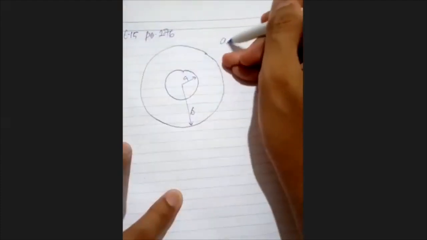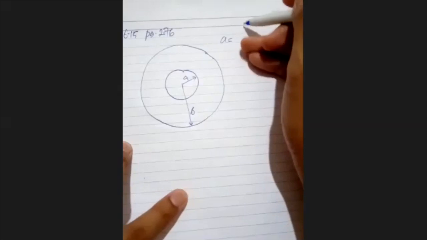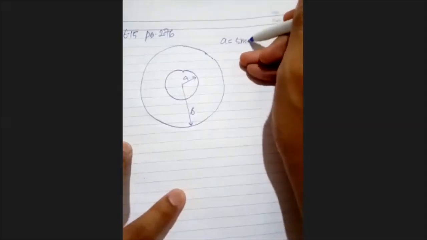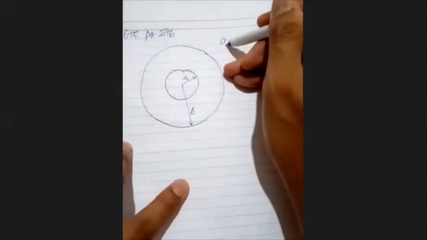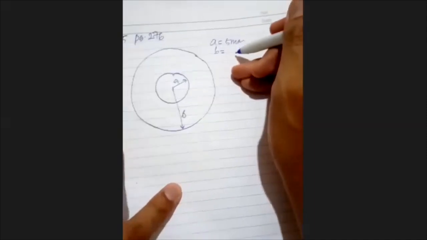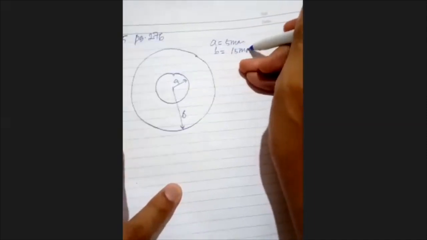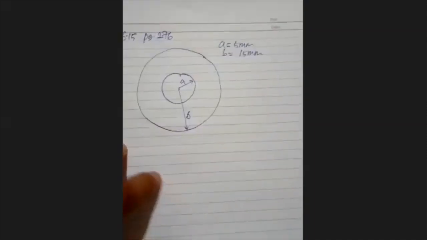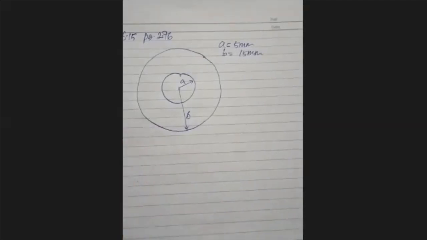We know that the value of a is given as 5 mm, and the value of b is given as 15 mm. To make it easy, make sure your derivations use variables. If you put in values, it's also okay, but sometimes it becomes not really nice. So just use variables a, b, so it's much more convenient and simple.